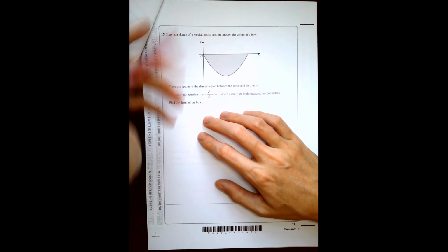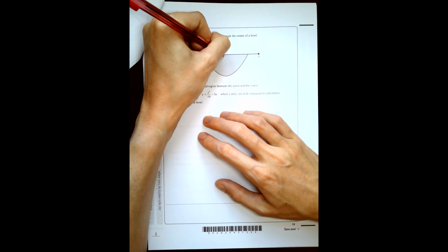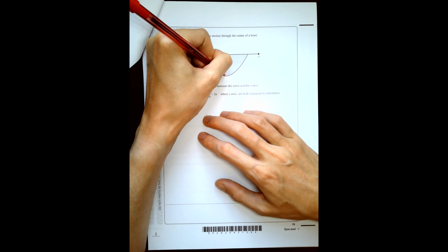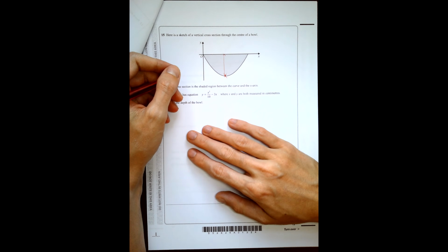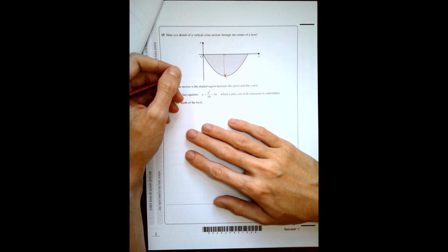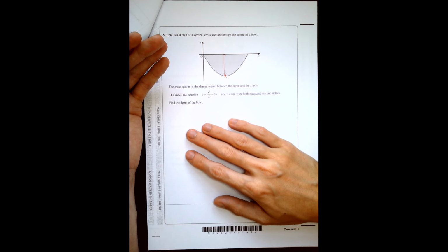So we need to find the minimum point. Okay, we need to find that minimum point there. Now the best way of doing that is probably by completing the square. I'm just saying that because I've just done completing the square in lessons, and so I know you can do it that way. I'm just wondering if there are other ways.